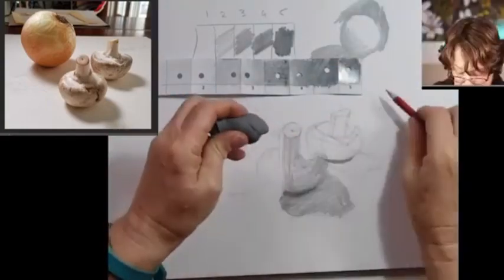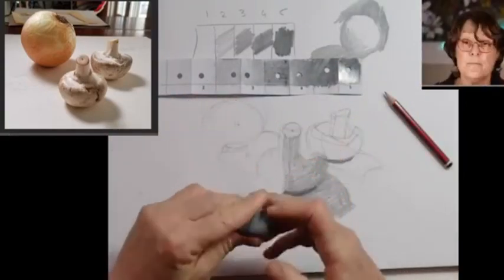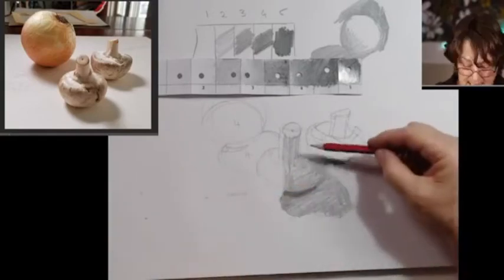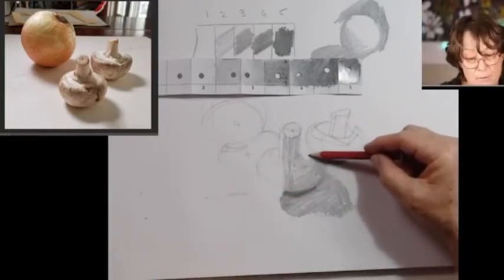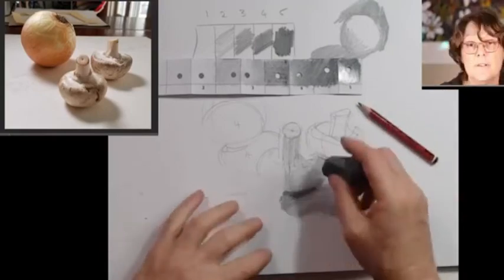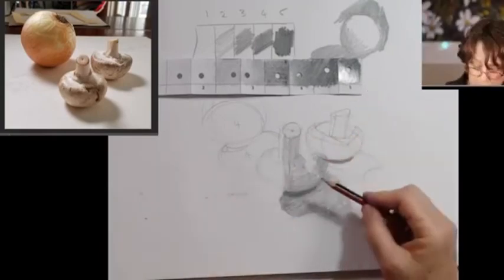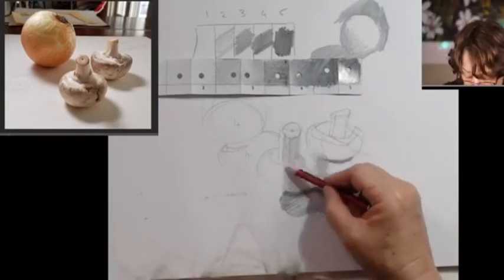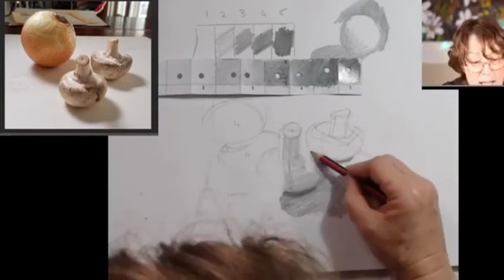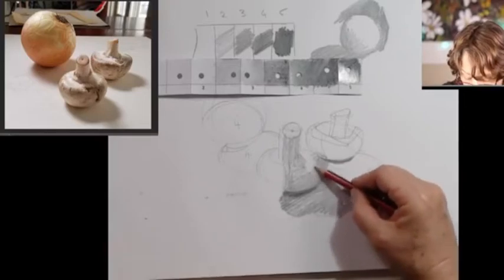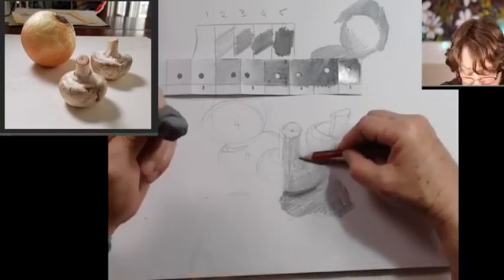Now I have with me a kneadable eraser, and I can see that there's a bit of light coming around this mushroom, which is going to help me to show that it is three-dimensional and that it's round like that. So that is why I've rubbed a little bit out, but I still want that edge.